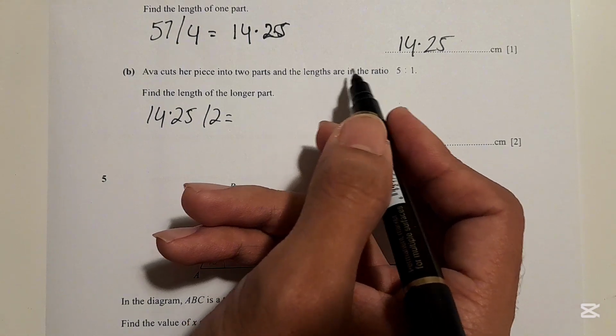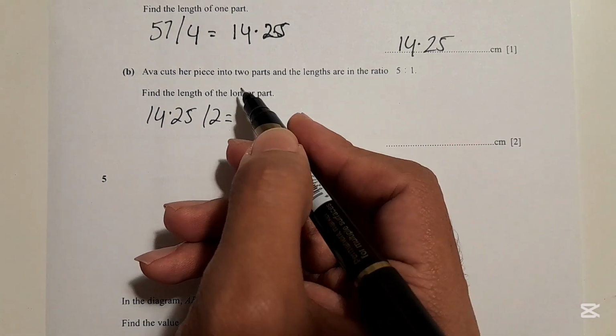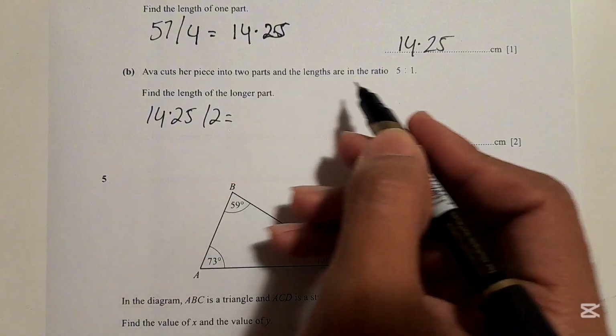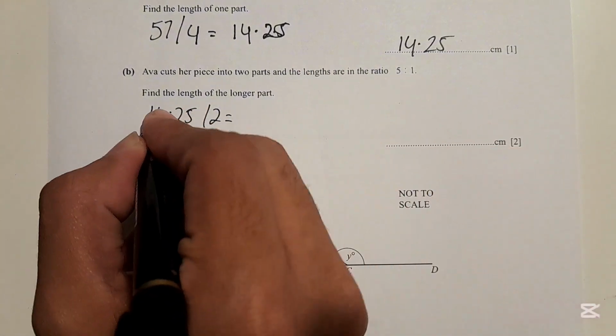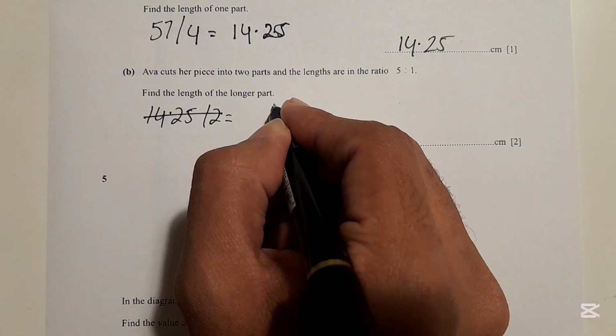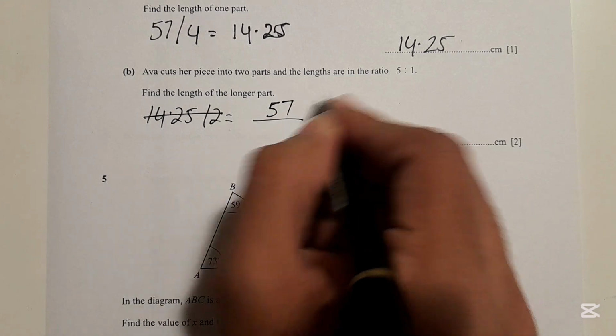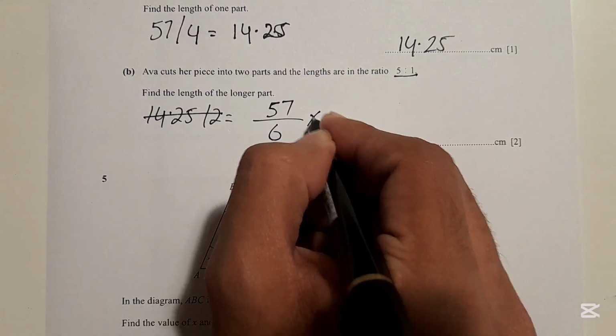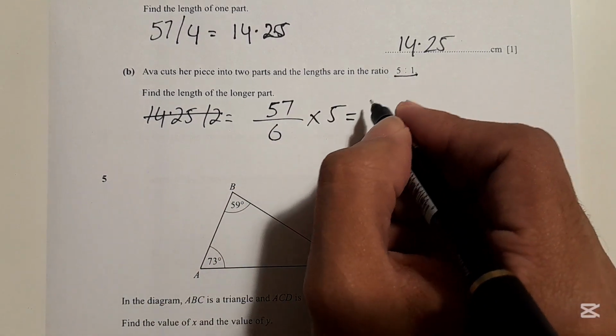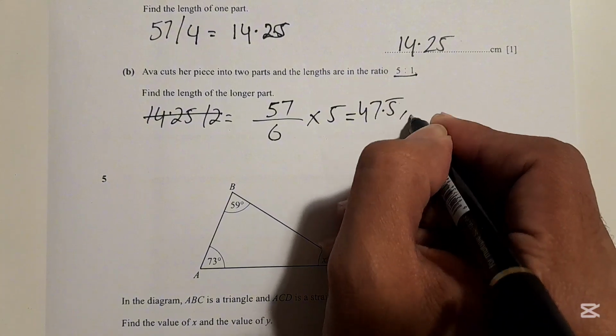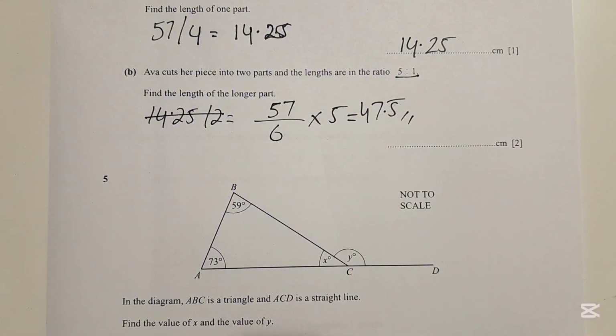So what we'll do is 57 divided by the total, which is 5 plus 1, 6, multiplied by 5, and that is 47.5. So 47.5 will be the final answer for part B.